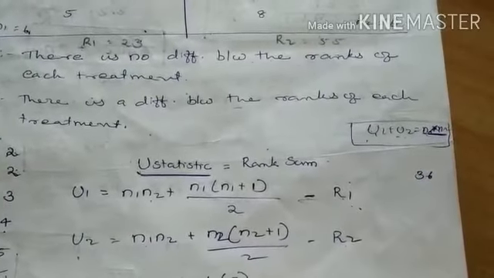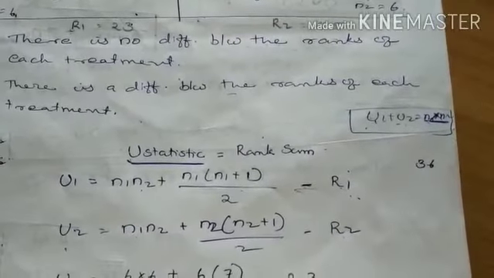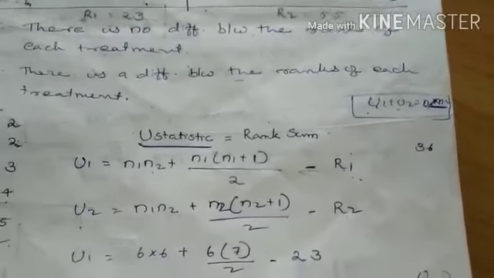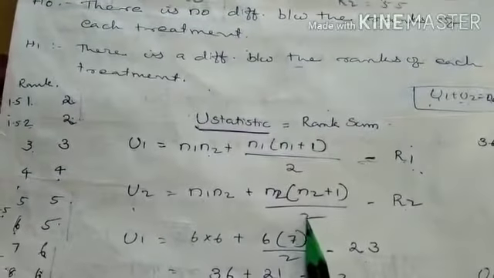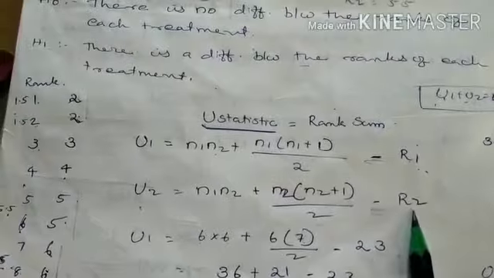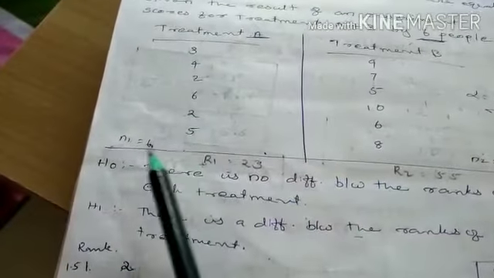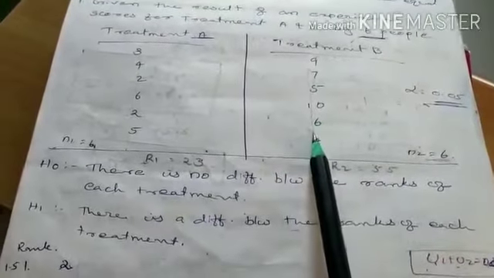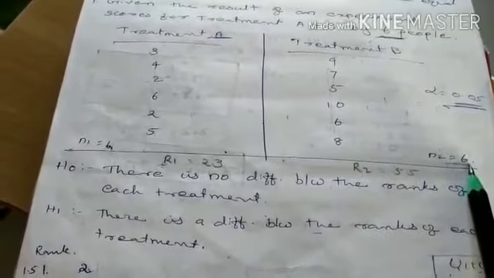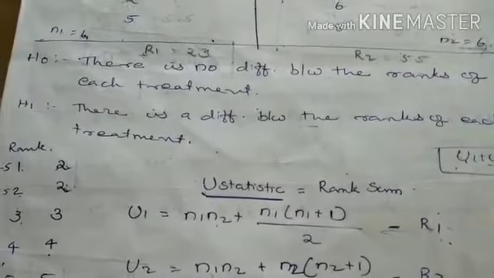That will be U1, and you also need to find U2, which is equal to N1 N2 + N2(N2 + 1)/2 - R2. N1 refers to the number of elements in the first column, which is 6. N2 refers to the number of elements in the second column, in this case also equal to 6. Now we need to find the ranks, R1 and R2.